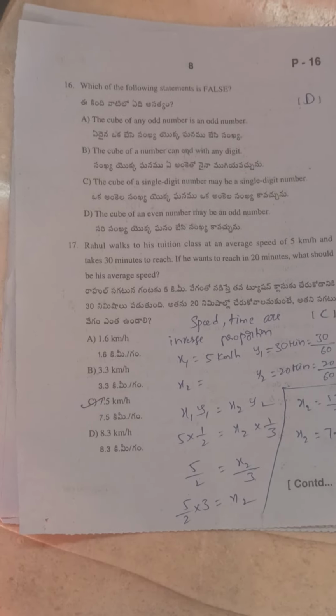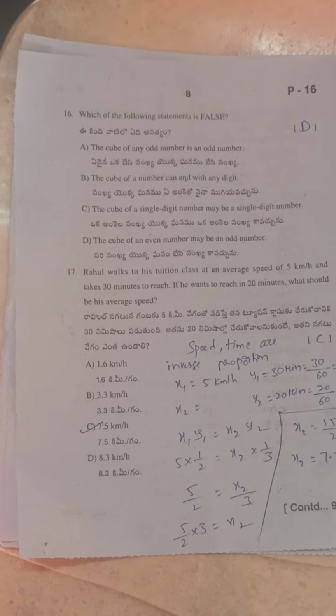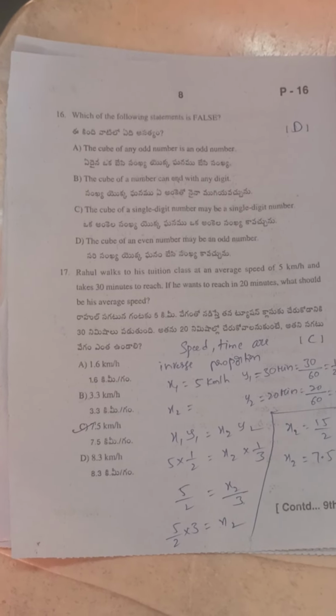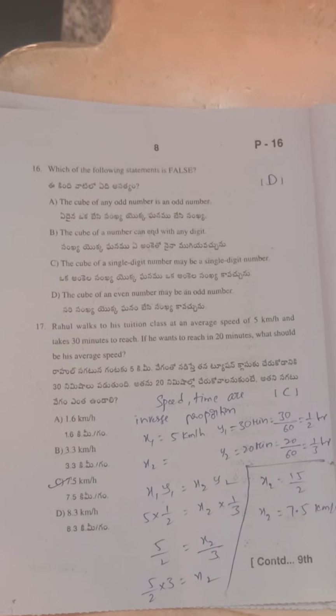Next, Rahul walks to his tuition class at an average speed of 5 km per hour and it takes 30 minutes to reach. If he wants to reach in 20 minutes, what should the average speed be? Here, time and speed are in inverse proportion. So the answer is 7.2 km per hour. The option is C.